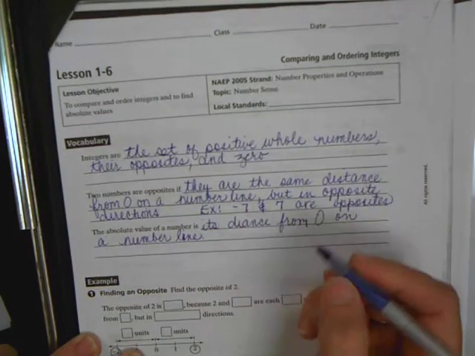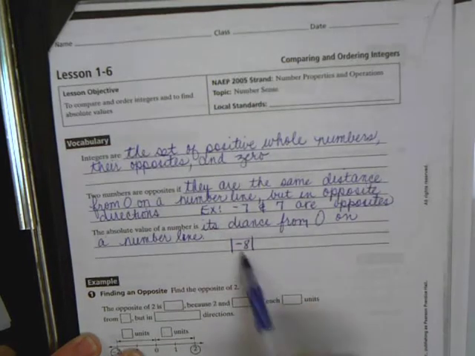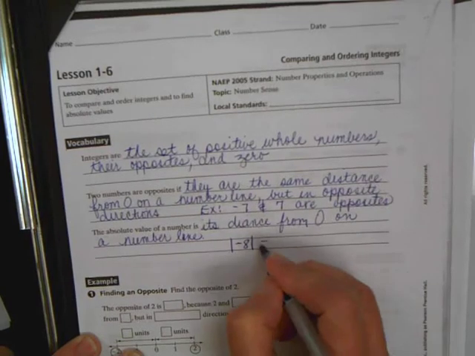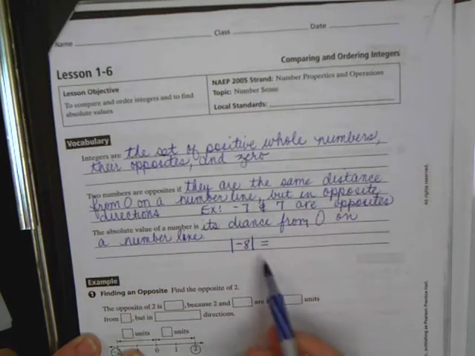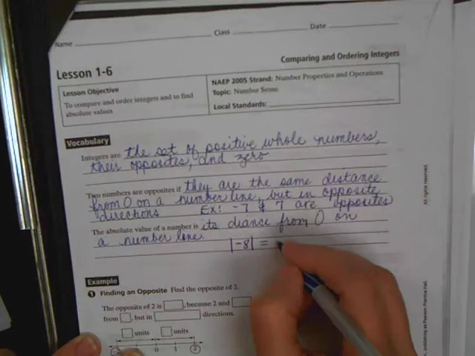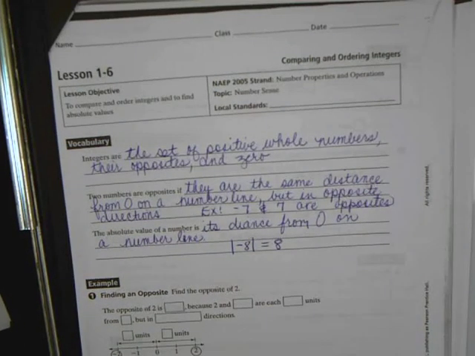Okay, so if I wanted the absolute value of -8, I would write it like this. There's a -8, and then it's got these bracket-looking things around it. These are the absolute value symbols. And what I'm asking here is how far is -8 from 0 on the number line? It's 8 units away. So the absolute value of -8 would be 8.